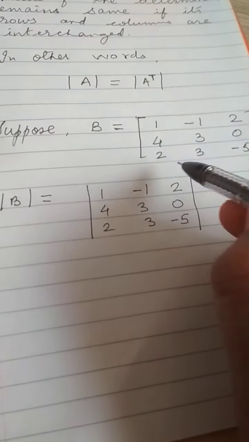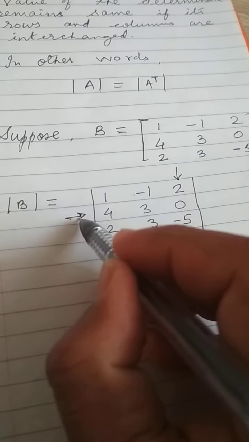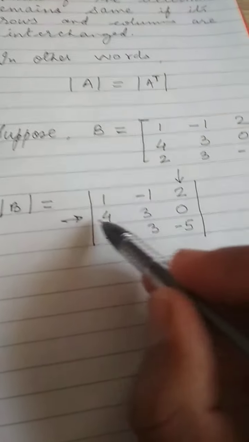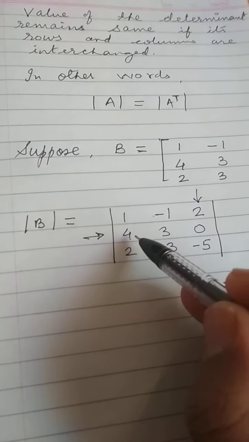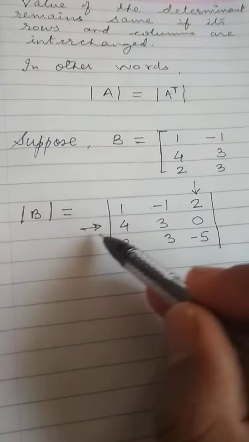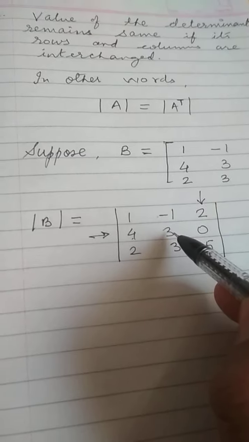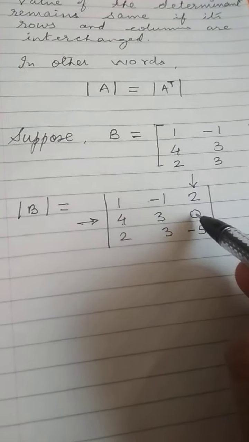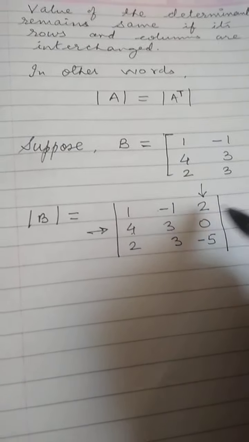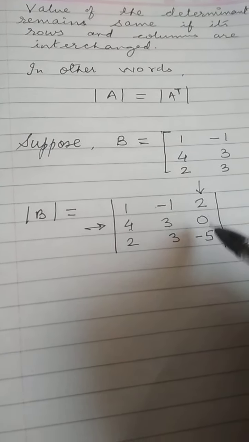and to minimize the time we can expand it along that row or that column along which there are a minimum number of non-zero elements. For example, in the second row there is one 0 over here, so we can expand it easily along this, because only this element's cofactor and that element's cofactor will remain and this element will not be there. In the same way, in the third column we can see the same picture.